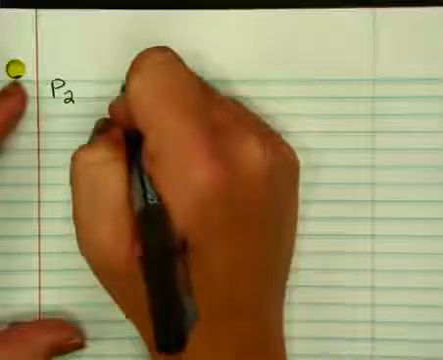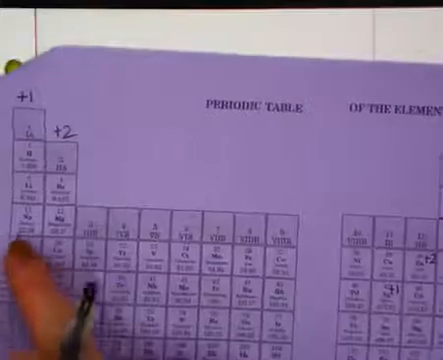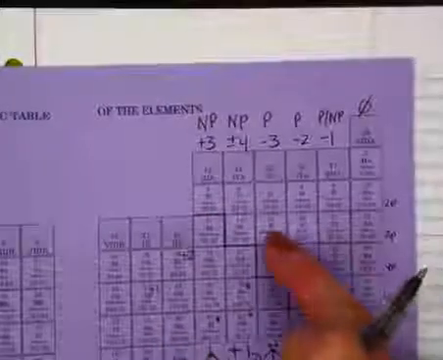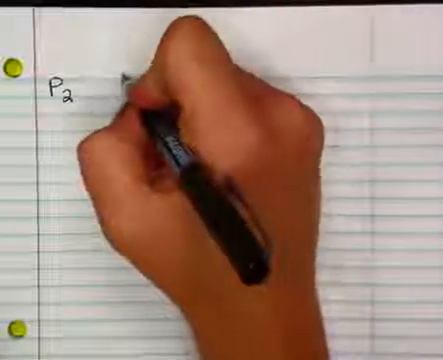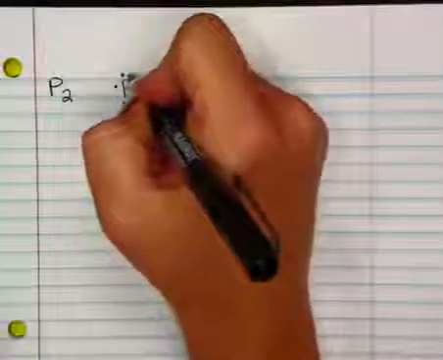Okay, the next one we're going to look at is phosphorus, P2, when phosphorus is bonded to itself, the shape that it takes. Now, it's only made of phosphorus, so it's just going to be called phosphorus, but it is going to be made of 2, which is why we have the subscript there. So I'm going to start off by drawing one phosphorus dot diagram. And we remember that phosphorus has 1, 2, 3, 4, 5 dots. It's in that same column with nitrogen.